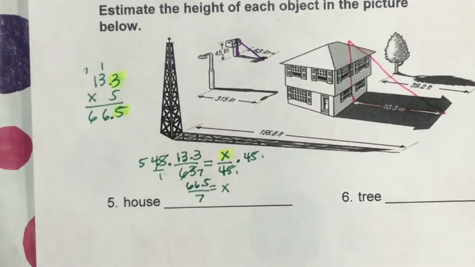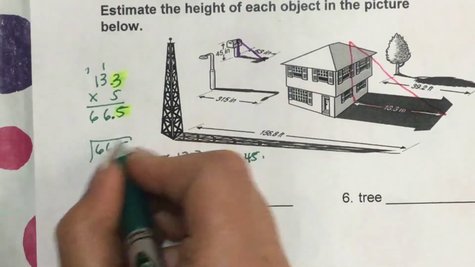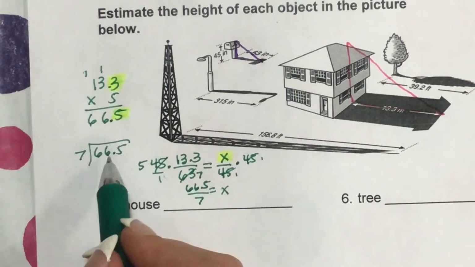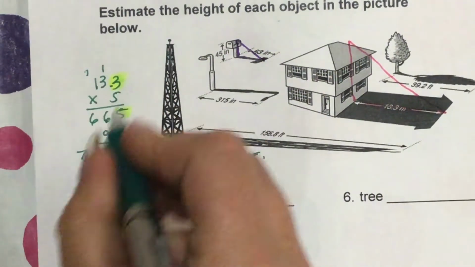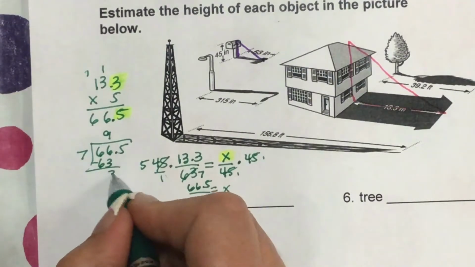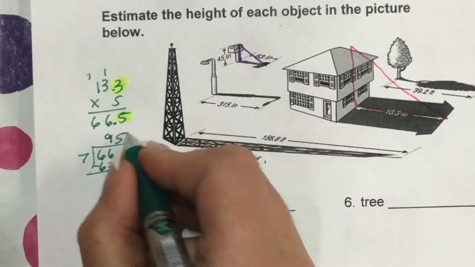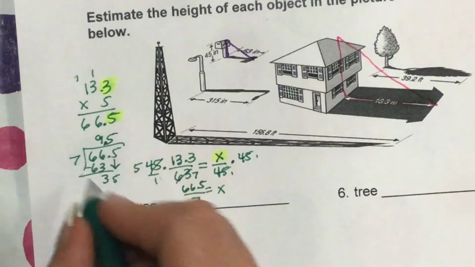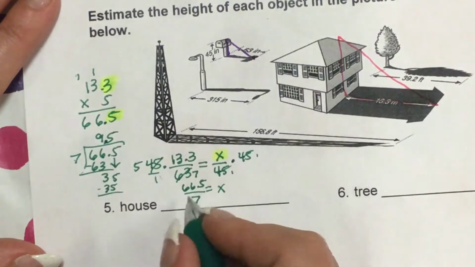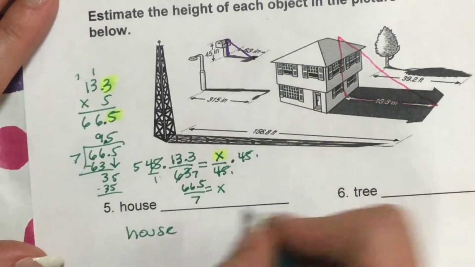So now I'm just going to need to do the long division here. So I'm going to go 66.5 divided by 7. 7 doesn't go into 6, but it does go into 66, and I'm going to say 9 times. 9 times 7 is 63. I do the subtraction here. 6 take away 3 is 3. That's 0. I drop down the 5, and 7 goes into 35 5 times. Oh, I have to put that decimal there. 5 times 7 is 35 with no remainder, which means the house is 9.5. Well, that's what x equals.